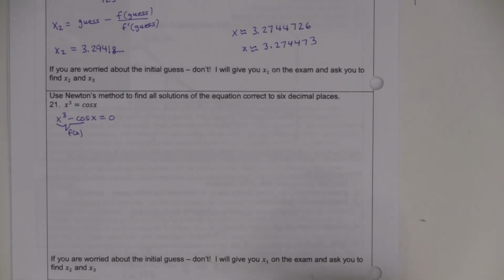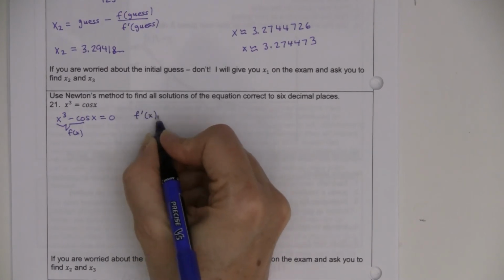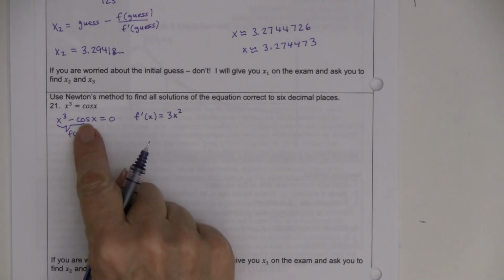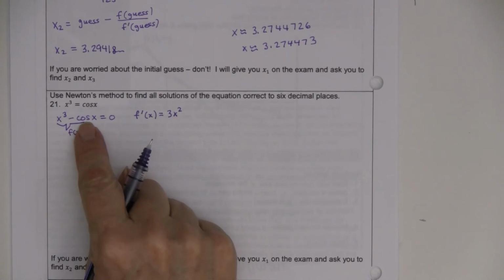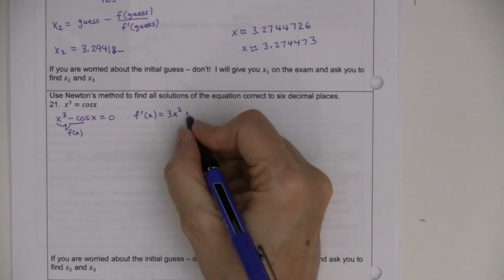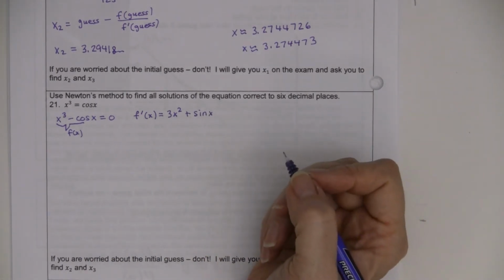Then we need our derivative, but our derivative is pretty easy here. It's 3x squared, and then the derivative of cosine is negative sine of x, and a negative times a negative makes a positive sine of x. So there is my derivative.